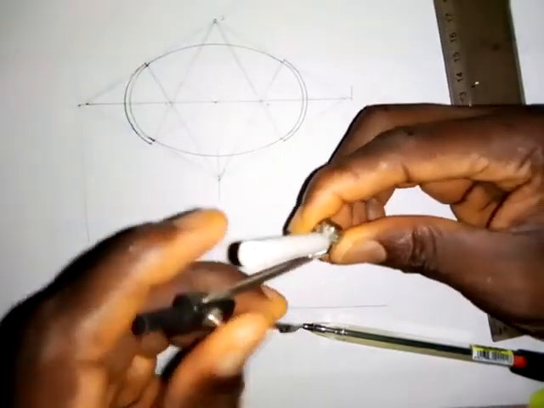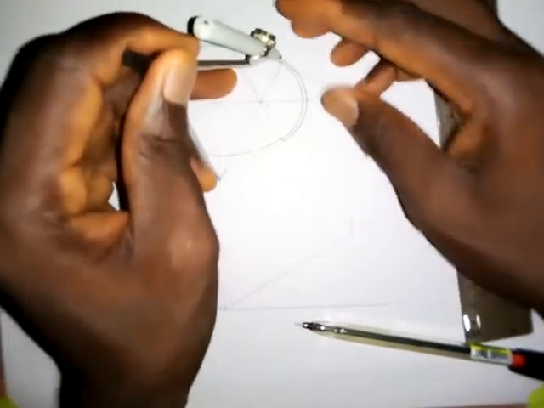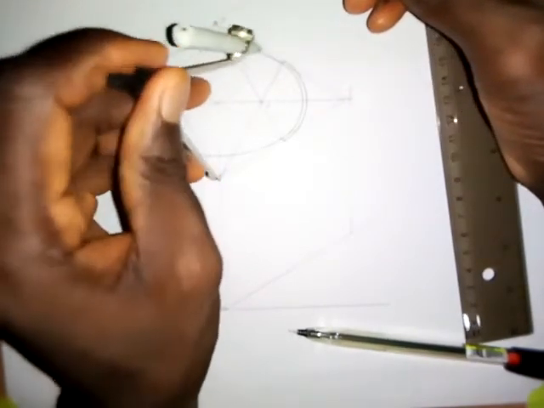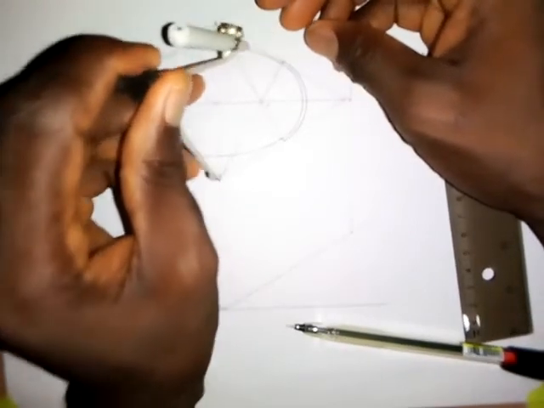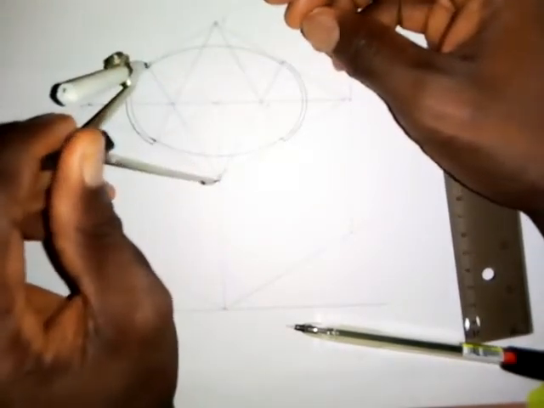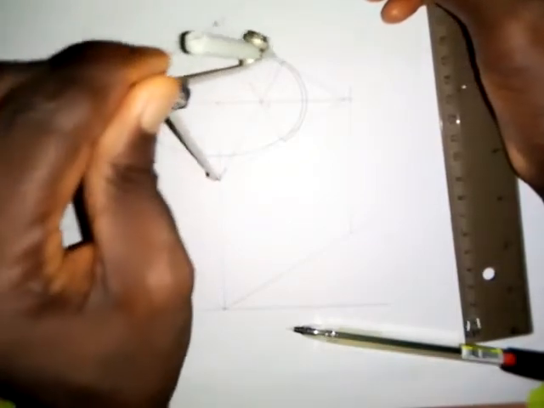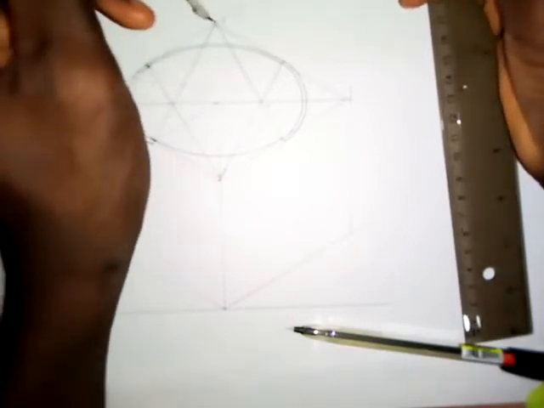Okay, so bring your compass to this point and you extend it here. Extend it here. Alright, so it works. So draw an arc like this. And bring it here.